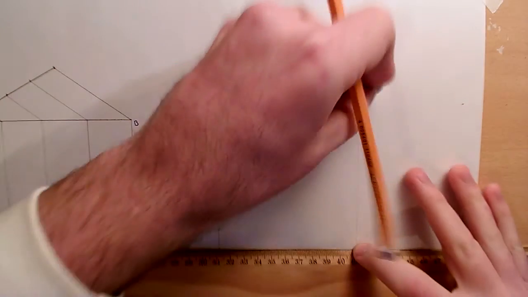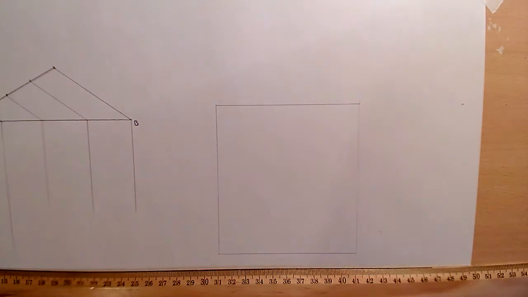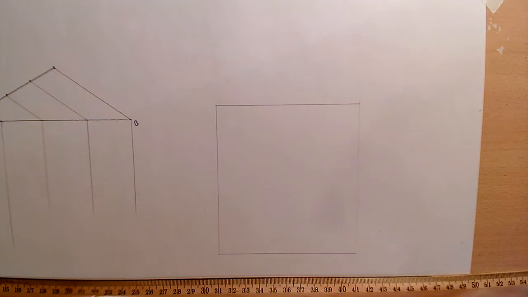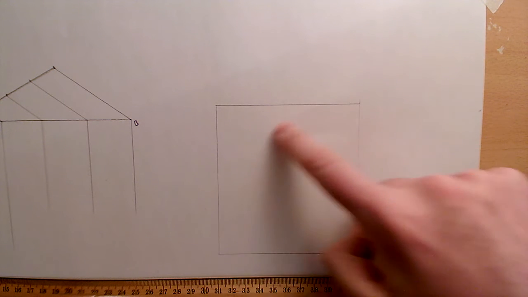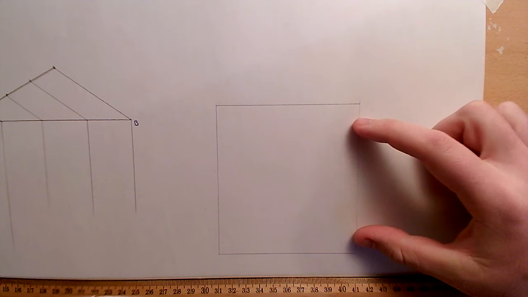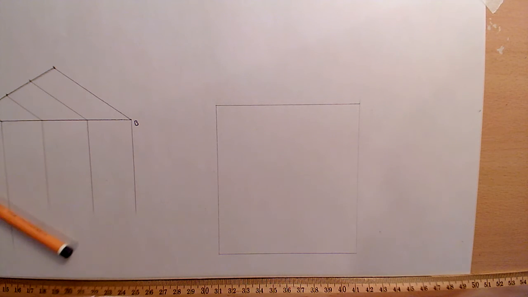There's my rectangle, and in this I need to put a parabola. My parabola is going to go this way, the exact same as the last way we've done it. First thing I'm going to do is divide these two sides into 4.